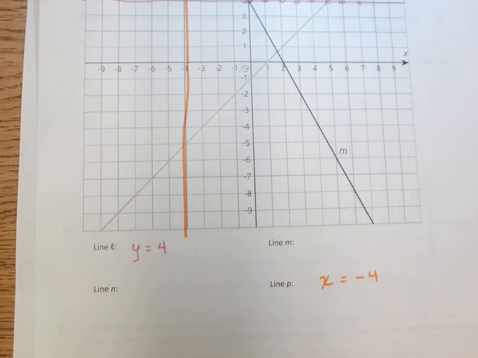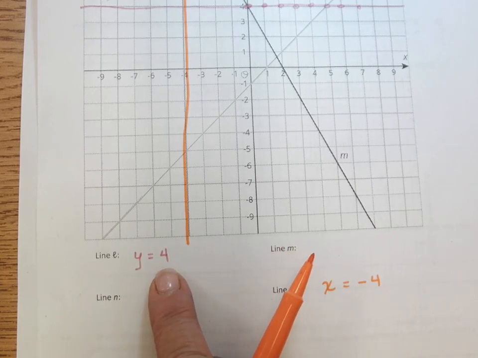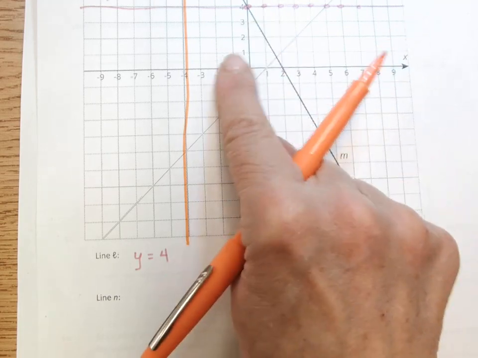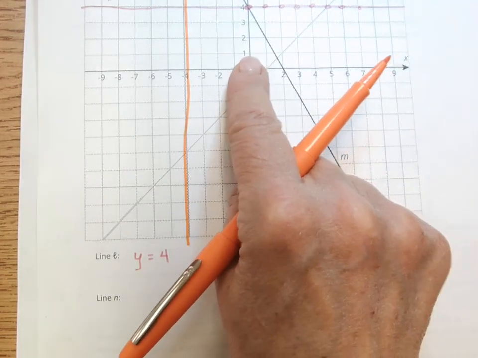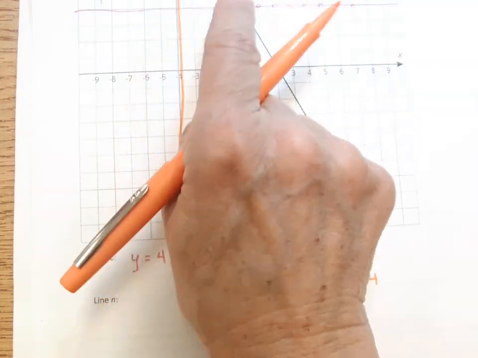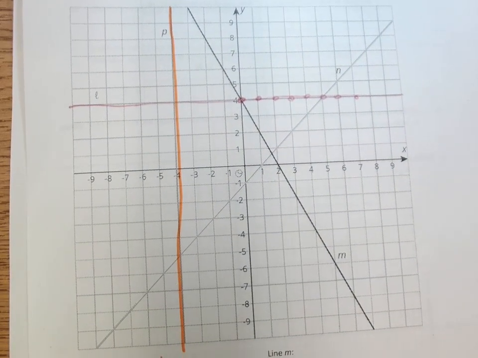So those two lines, because of the way they are: the horizontal line is y equals 4 because all along this line we've got all those y values of 4, always going up to the 4. And x equals negative 4 because to get here I always had to go back 4. Back 4, back 4, back 4, back 4. So those two. All right, the other two lines are going to be more traditional.